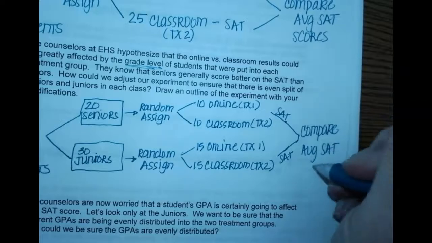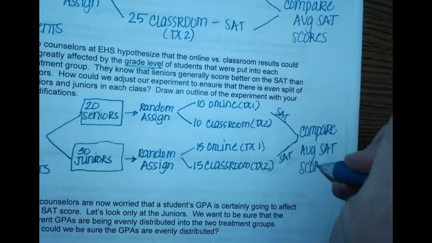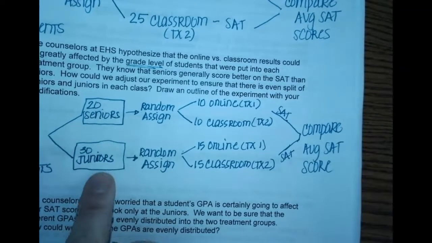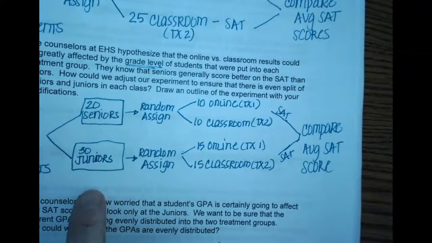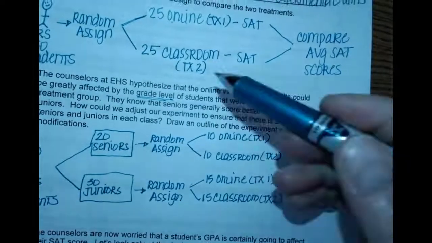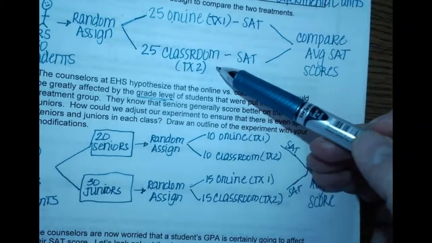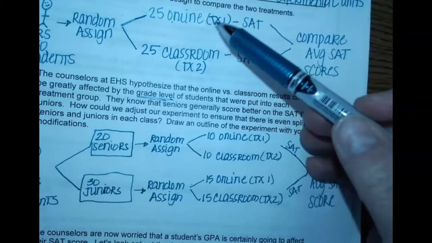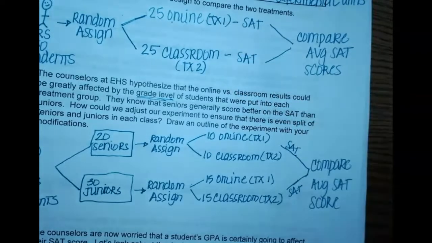So the purpose of this is we were worried about the grade level causing some influence that might muddy whether the performance. What if you ended up with more seniors in the classroom, so maybe it didn't look as good for the online class.